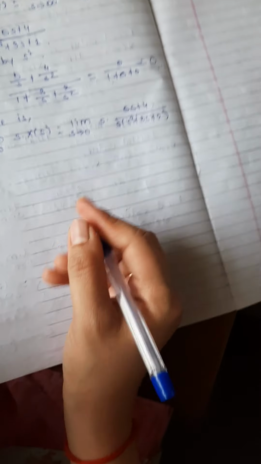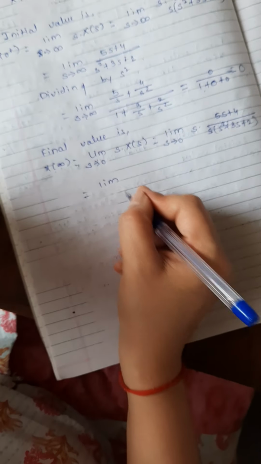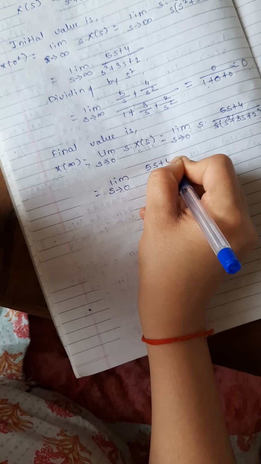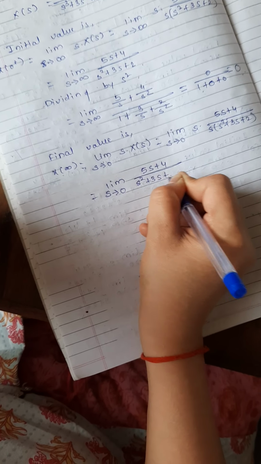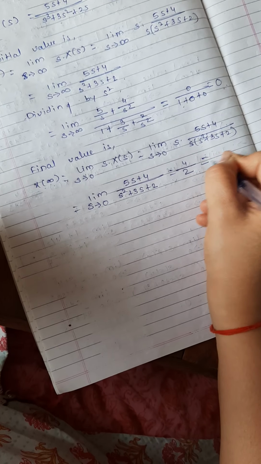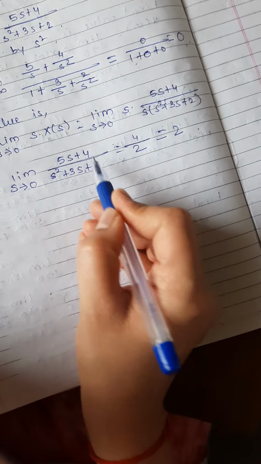We substitute 0 here, the other terms are 0, so it is 4 by 2, that is equal to 2. This is the final value.